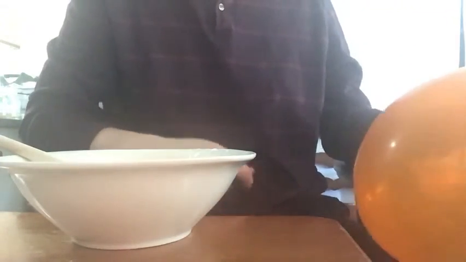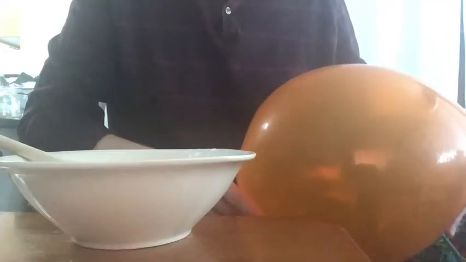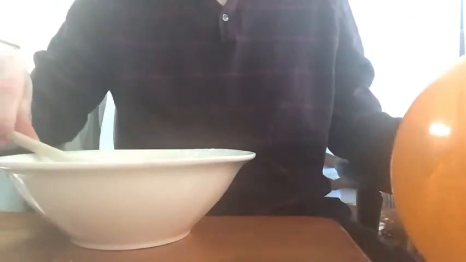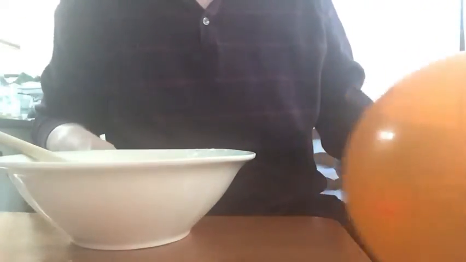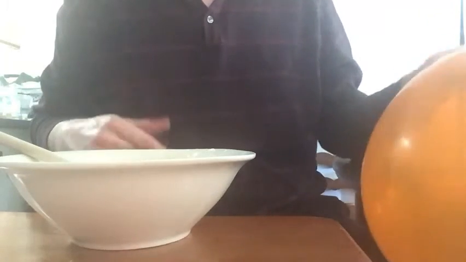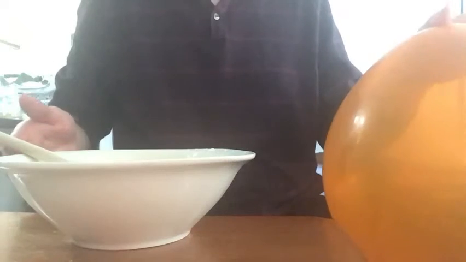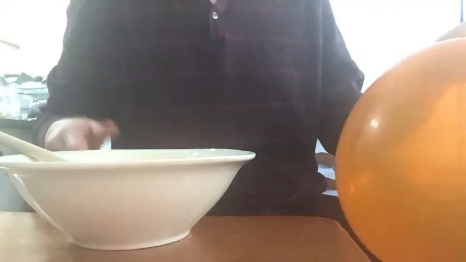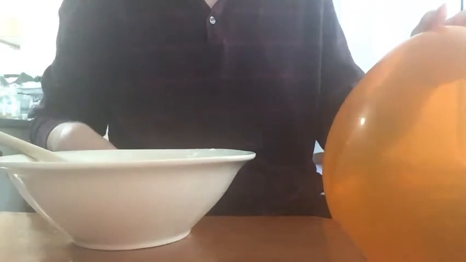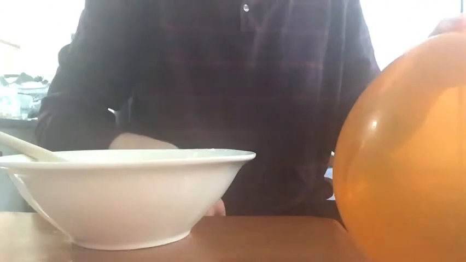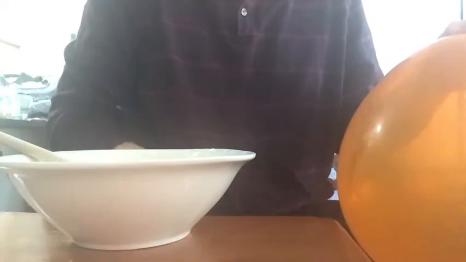It has the attraction from the balloon, it has the friction of the molecules touching each other, and it has the force of gravity on it too. So it's experiencing a lot of stress. And when it experiences all this stress, we see that it becomes a lot thicker, almost like a solid. So this makes me think that this is probably a shear thickening fluid.